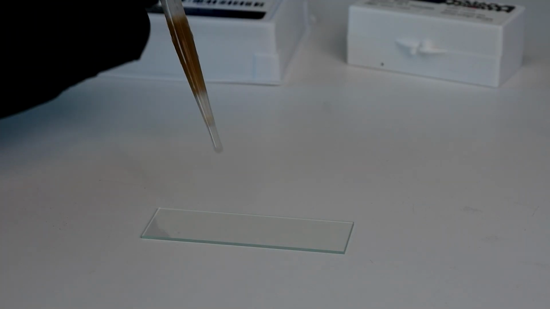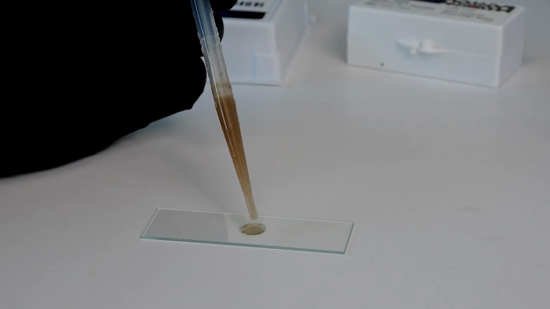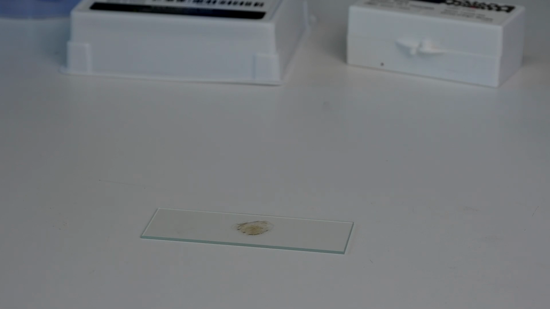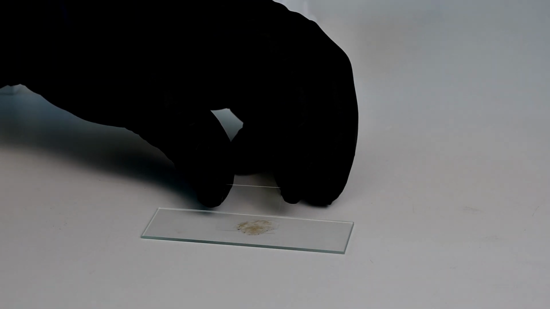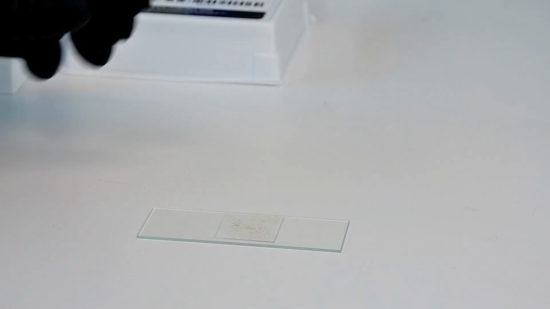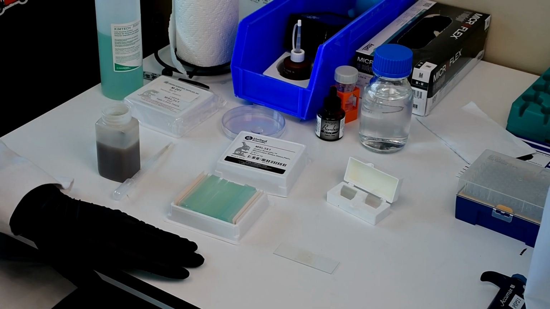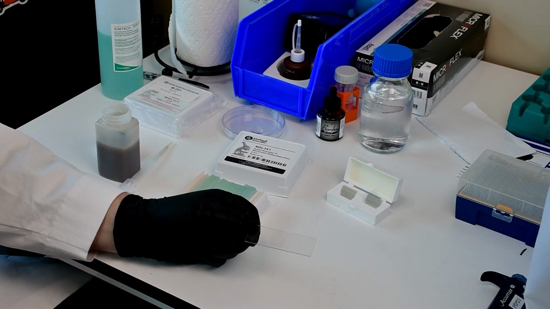So I'm going to take a little bit of sample. I'm going to put a drop right in the middle. That's all we need. I'm going to set this to the side. I'm going to grab my cover slip. Make sure I only get one. These are very thin, and so it can be easy to grab multiples. And what I'm going to do is hold my cover slip on a slant so it covers the drop that I placed on the microscope slide. I'm just going to drop it in place, just like that. And now I have my prepped slide that I can place into my microscope.